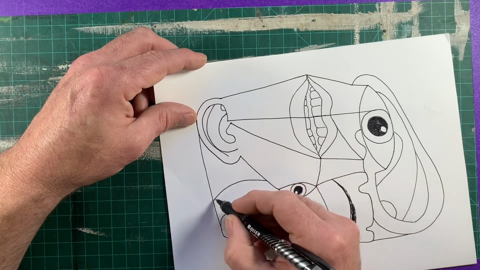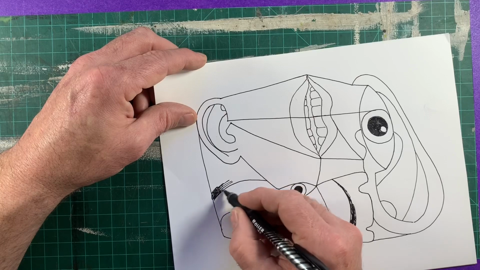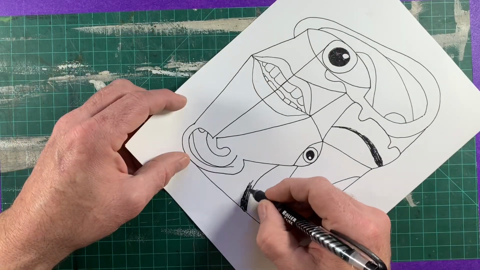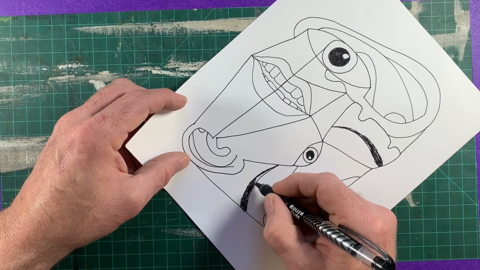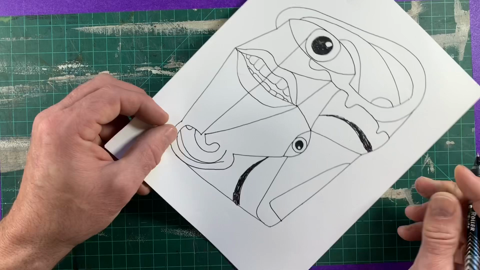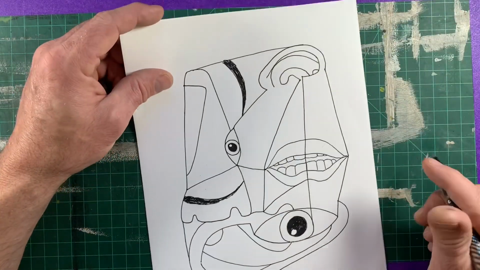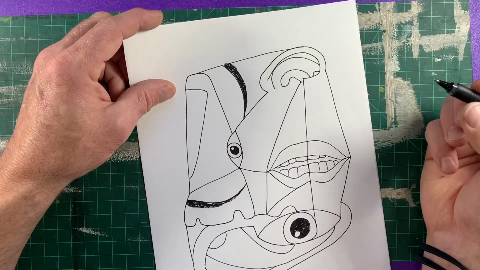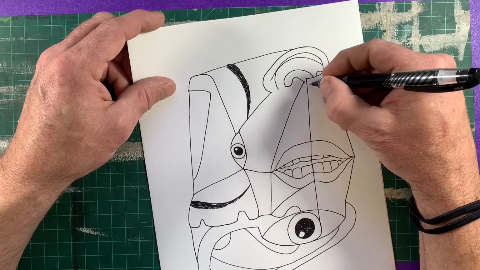I'm also going to think about some textures. Because I've divided my drawing up into little sections where I connected lines, those can become individual little sections where I decide to focus on maybe a texture or some other element. And when I say texture, I'm thinking about something like hair.